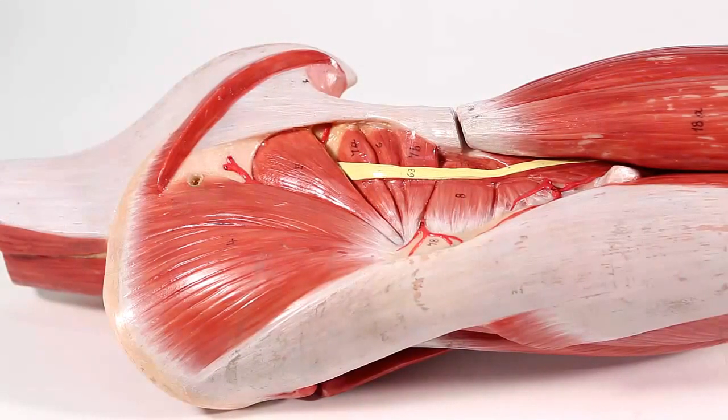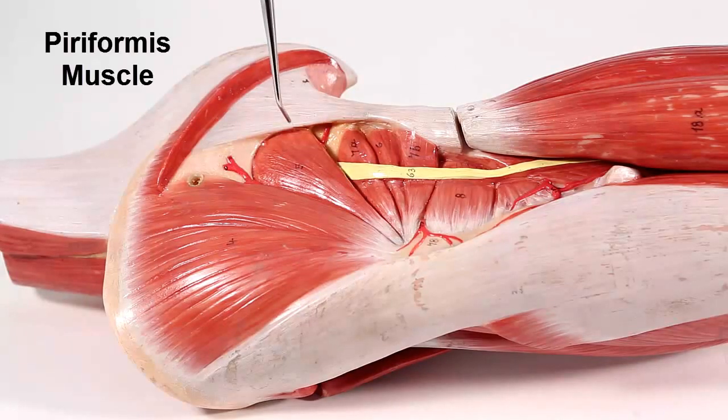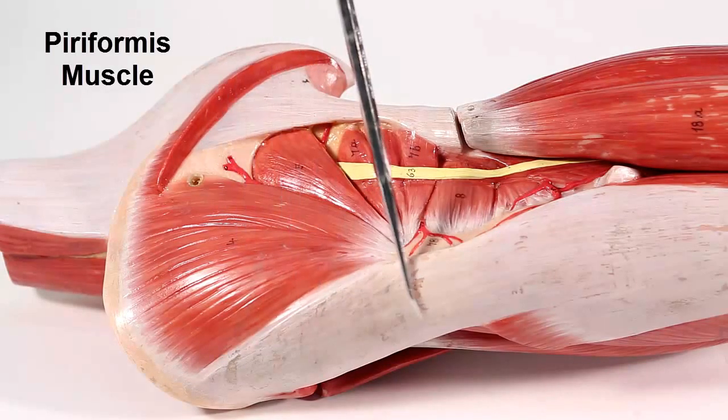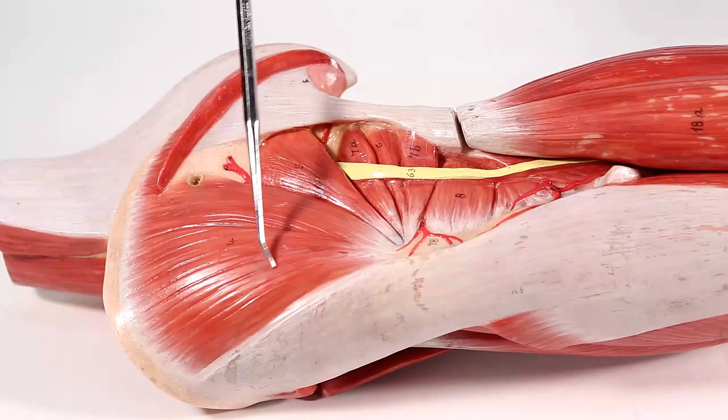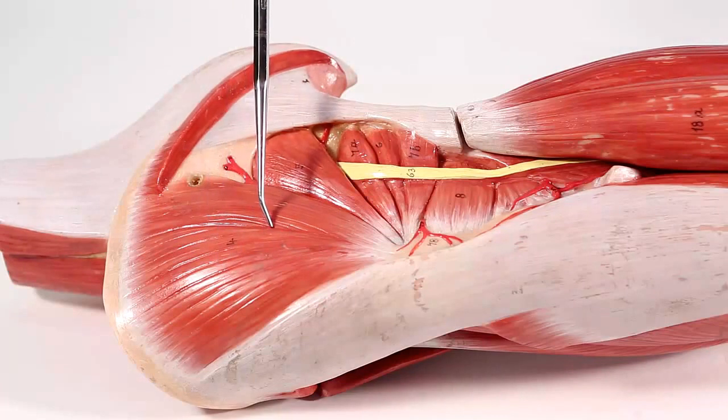Switching back to the model that has the coxal bone in place, we're going to look at our next muscle, which is piriformis. So for orientation purposes, this is going to be lateral. This is part of the sacrum coming down here. This portion of the leg is on the posterior side. This muscle right here is gluteus medius.